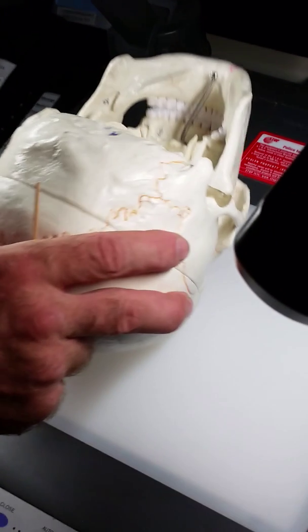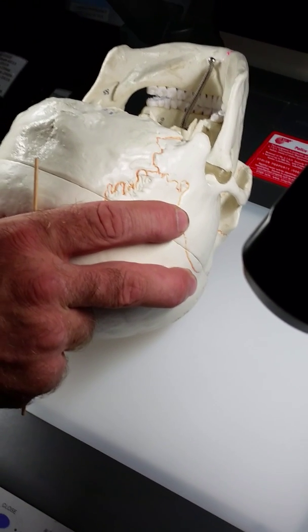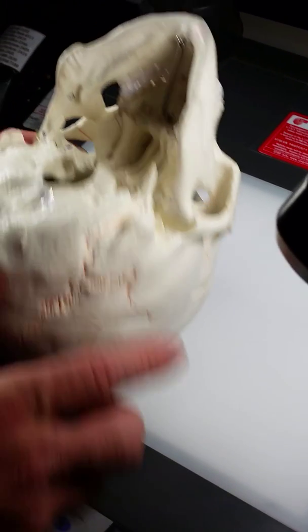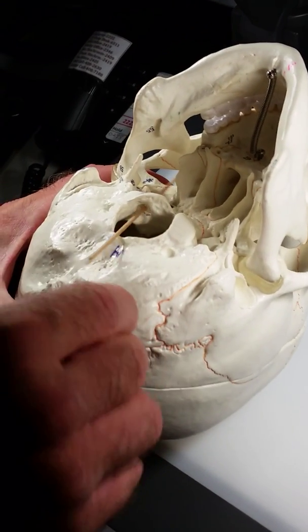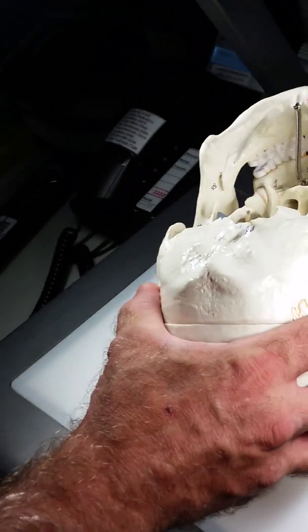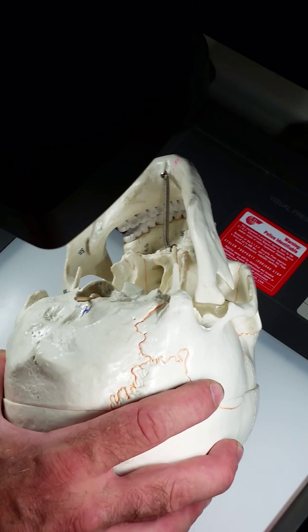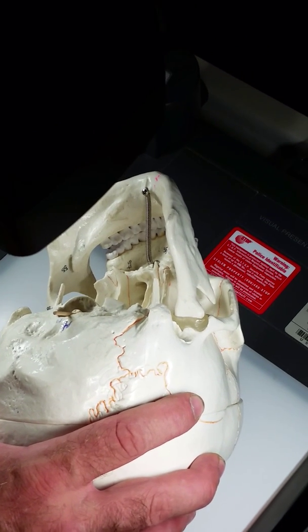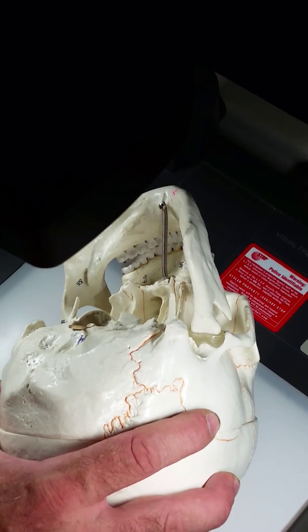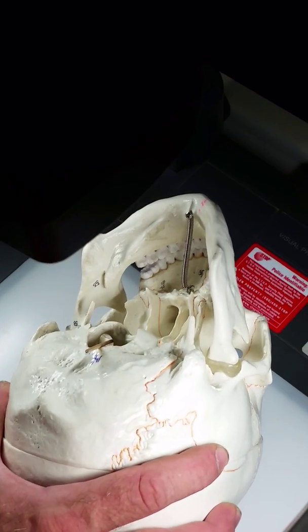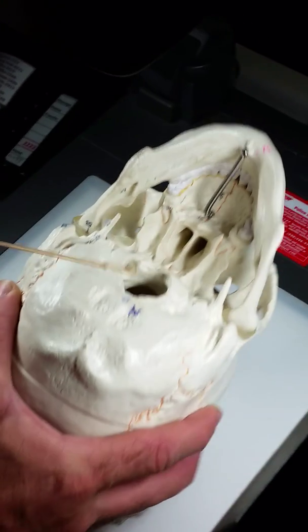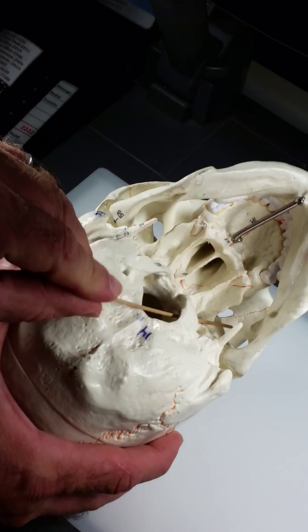All right, what else on the occipital bone? The hypoglossal canal, you have to look from the side, so I don't know if Kendall's going to be able to see that, but the stick is in it. Oh, you can see it right there. That's the hypoglossal canal. It exists on both sides of the foramen magnum. Cranial nerve 12, the hypoglossal nerve, runs through there. So there's one there, and there's one here.